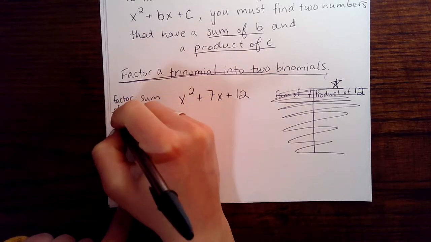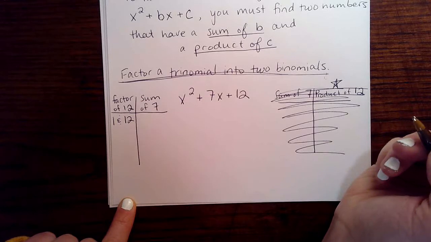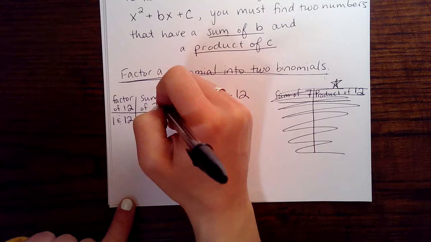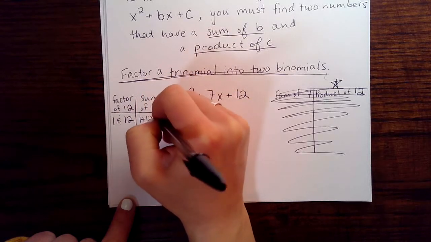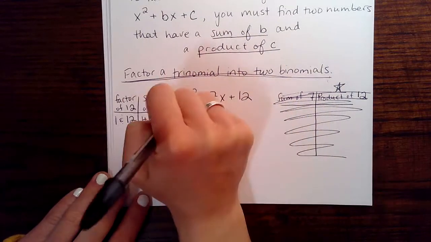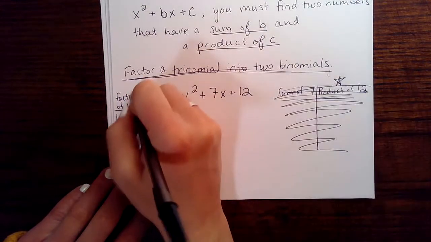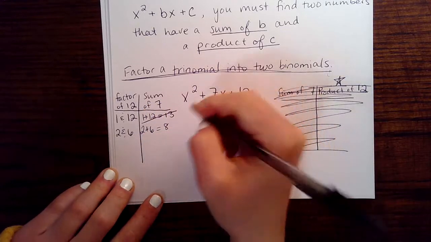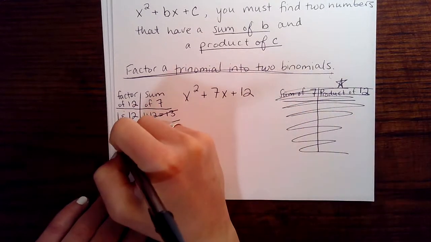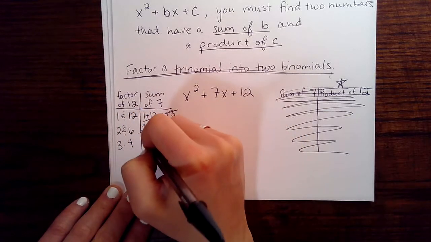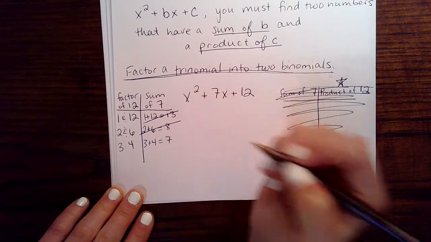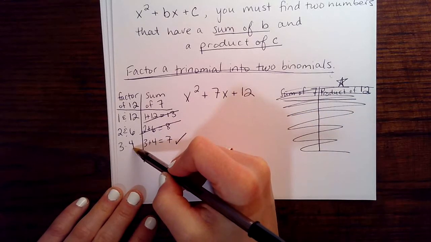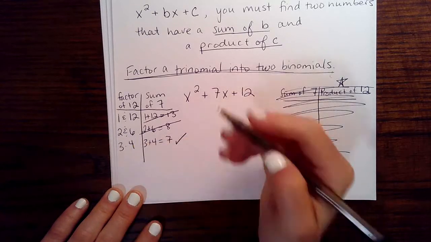So one example would be 1 and 12. 1 times 12 is 12. But the sum of those factors, 1 plus 12, is 13. That is not 7, so that's not going to be our answer. Next one is 2 and 6. 2 plus 6 is 8. Again, not 7. 3 times 4. 3 plus 4 is 7. Oh, I think we have our winner. So this is our pair of factors to help us factor the trinomial.